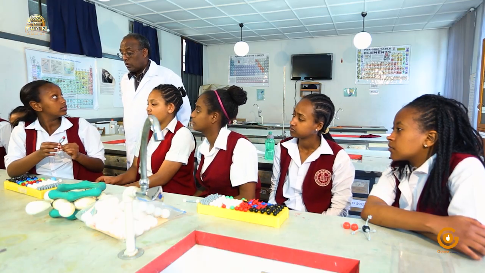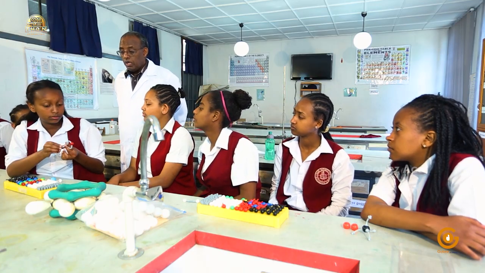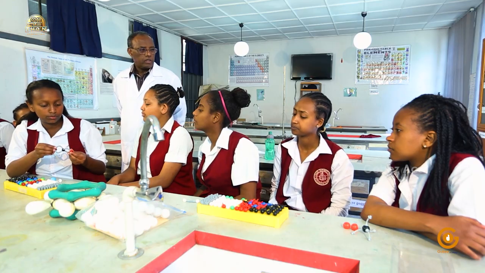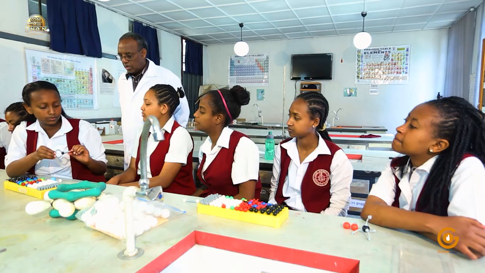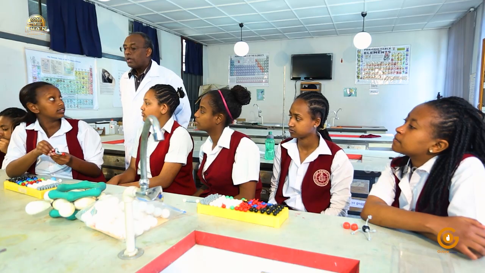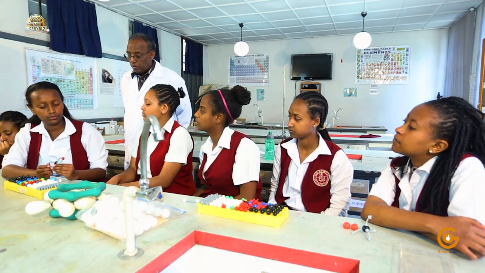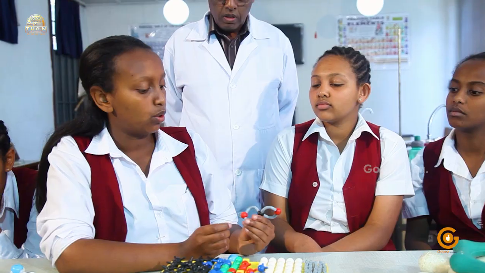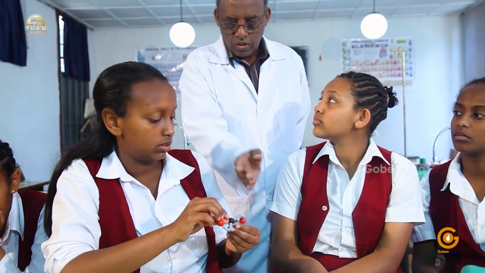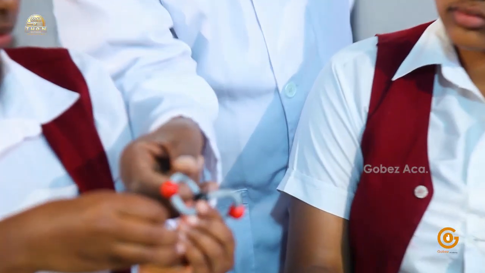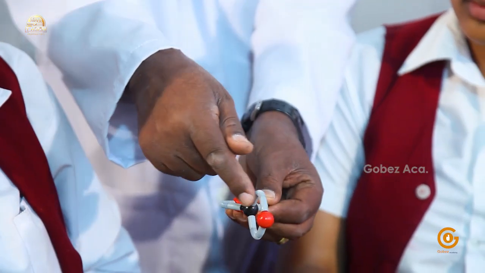What do you mean it's linear? How many atoms does this molecule have? It has 3 atoms. And do you make a straight line when we draw it? Yeah, when you connect them. So there is a straight line connecting all 3.